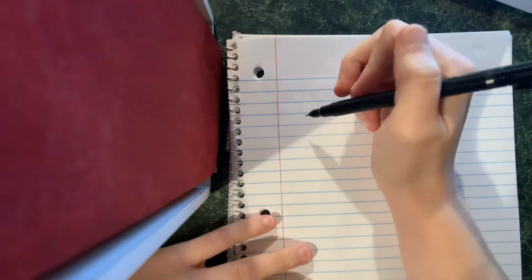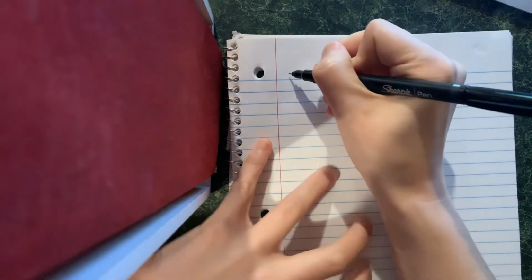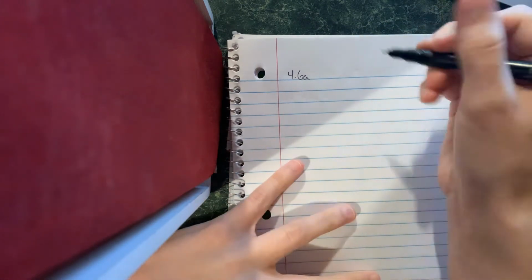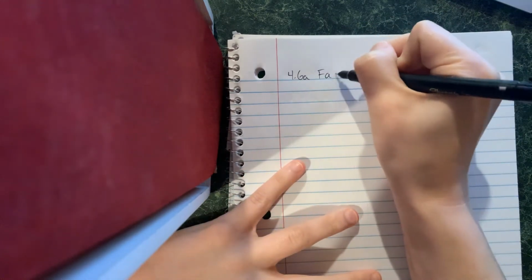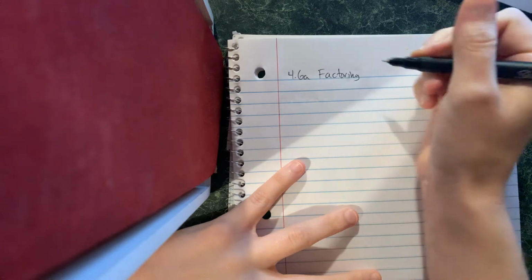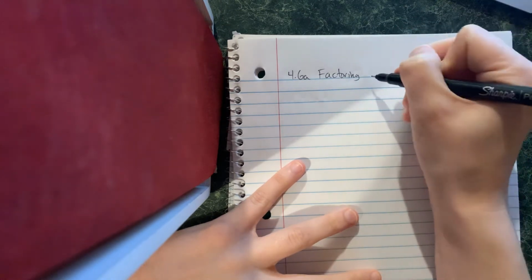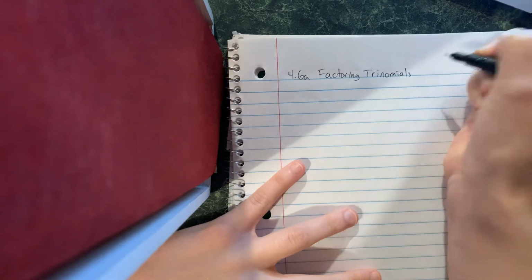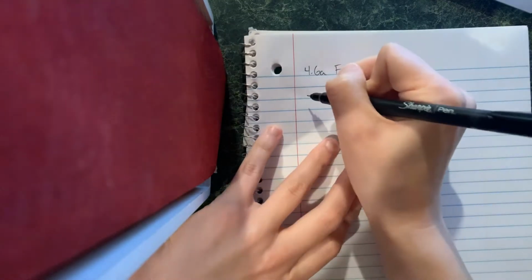Okay, so this is from our section for 4.6a. Now we're dealing with factoring trinomials. So still factoring, still similar to what we did for 4.5, but these are a special kind. A trinomial, remember, is something with 3 terms.